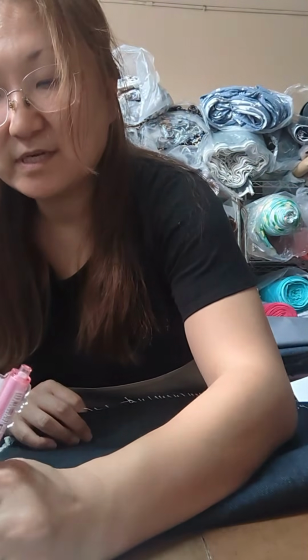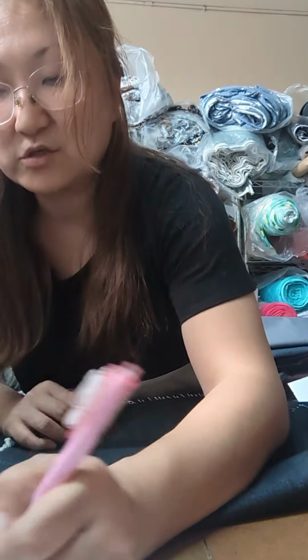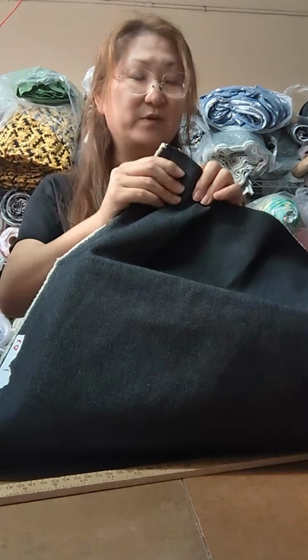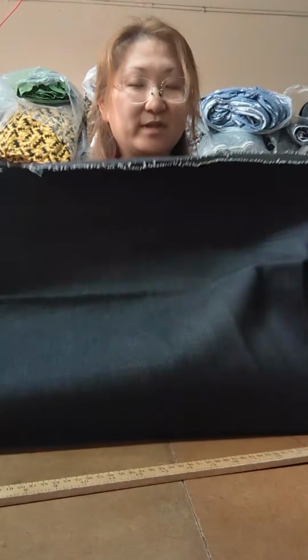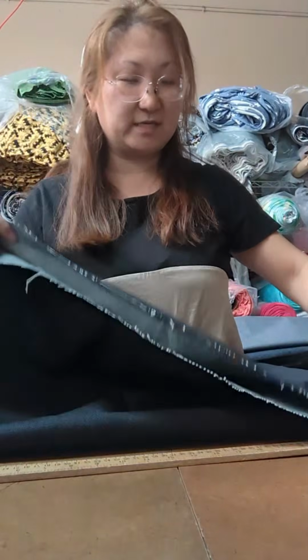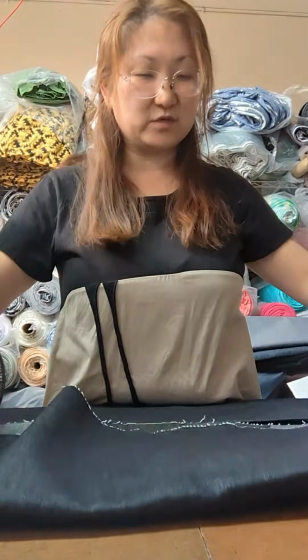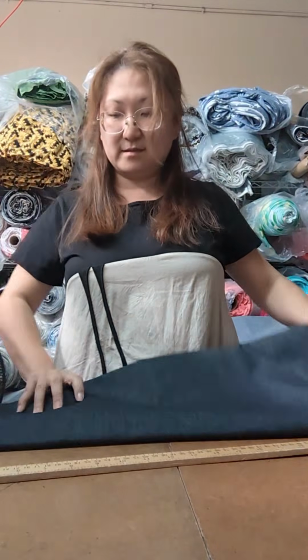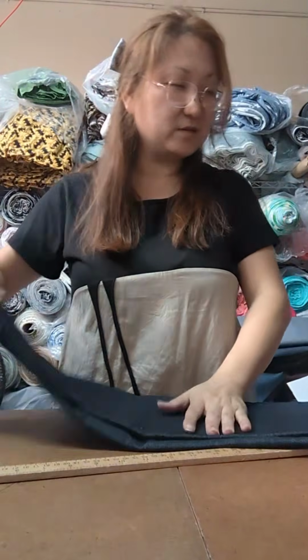And then no stretch. So D3, no stretch. And I check the width of fabric. So far we have been more locked on stretch twill. So this one is 31 folded, so 62 inches. So D3.